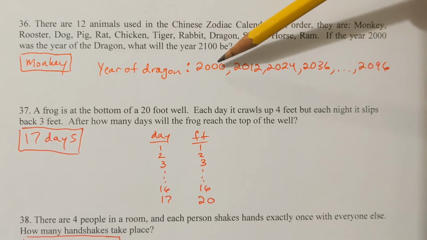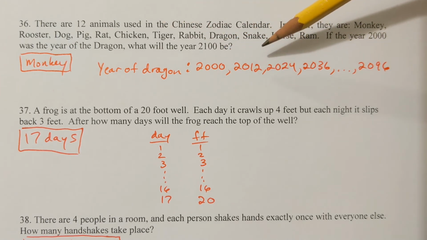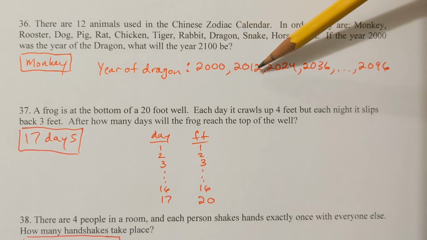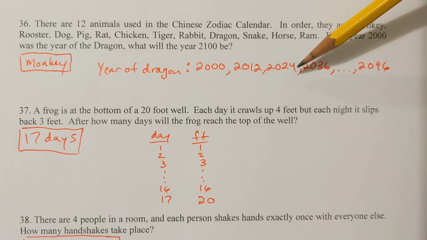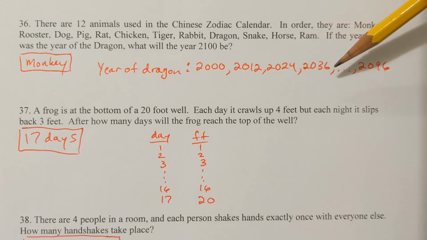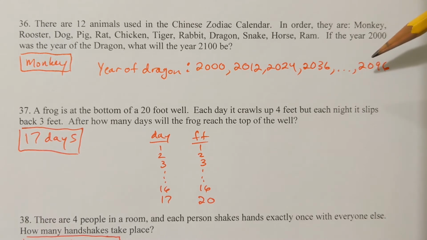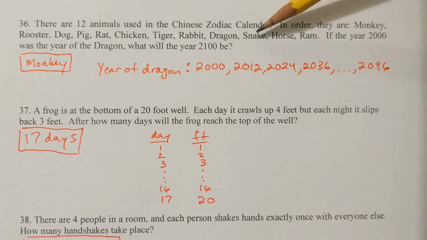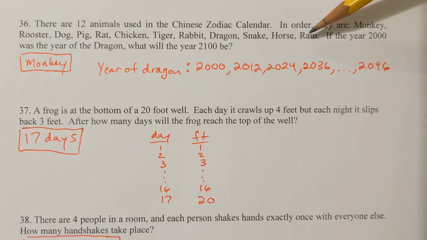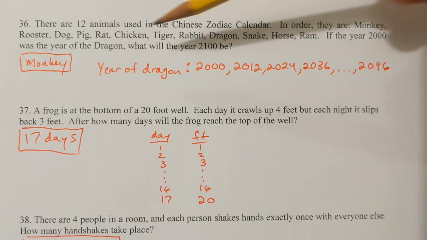So every 12 years the animals are going to repeat. 2000 is the year of the dragon, 2012 is the year of the dragon, 2024 would be the year of the dragon, 2036 would be the year of the dragon. Every 12. If I continue that, I go up to 2096, which would be the year of the dragon. Then 2097 would be the year of the snake, 2098 the year of the horse, 2099 the year of the ram, and 2100 would be the year of the monkey. So monkey would be the answer there.